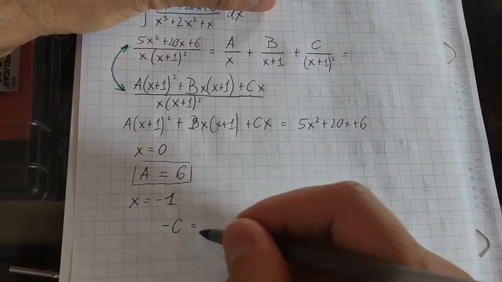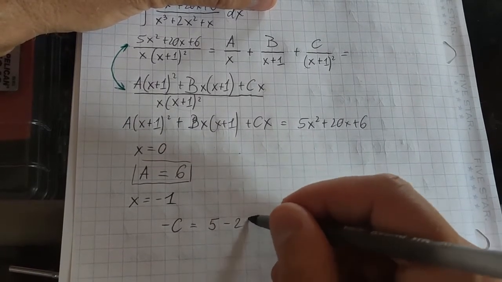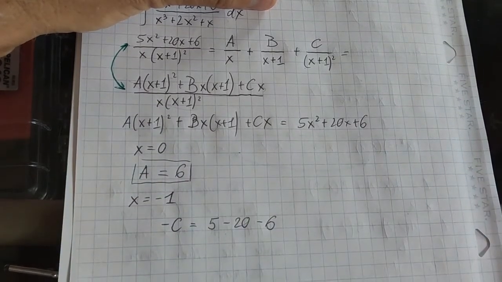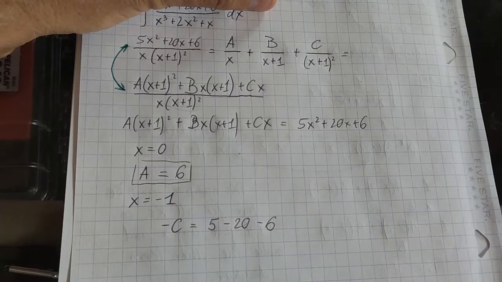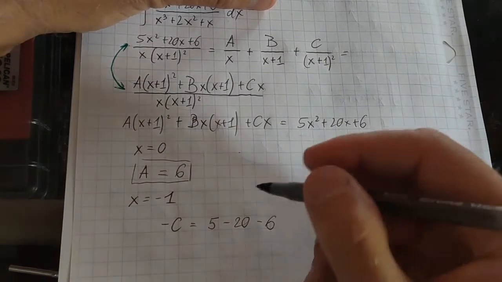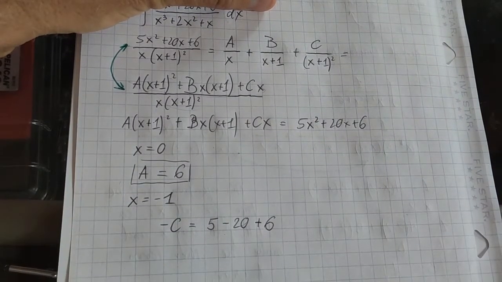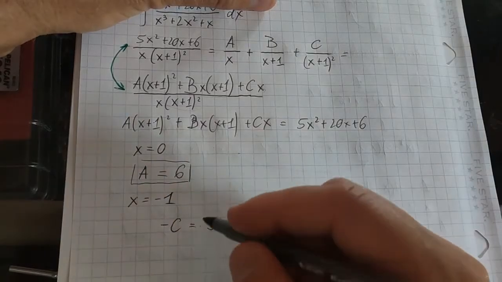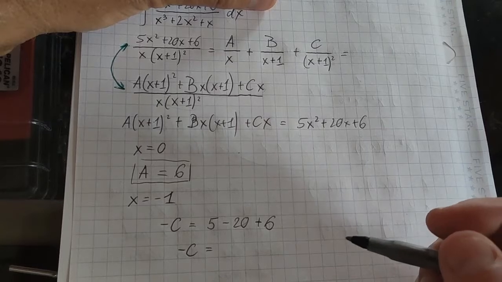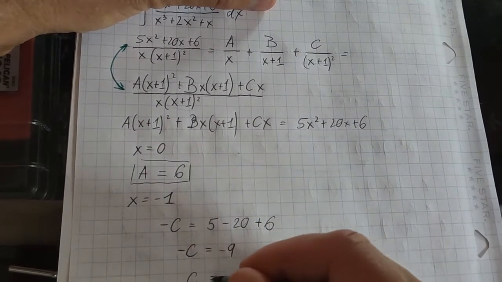So negative C equals 5 minus 20 and minus 6. So what is C? Why did I say minus 6? It's plus 6. So negative C equals 11 minus 20, negative 9. So C equals 9.